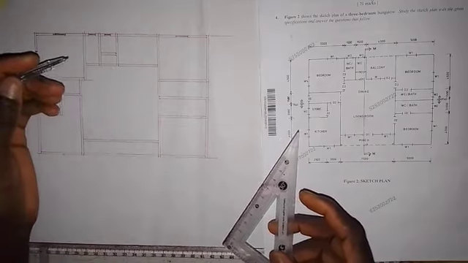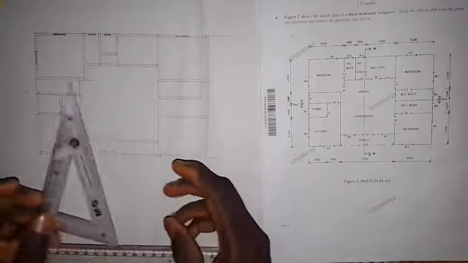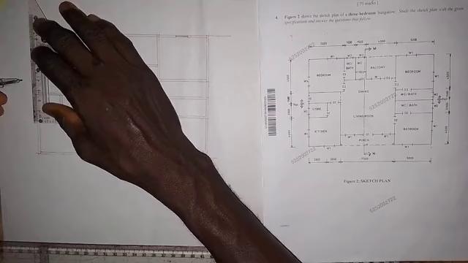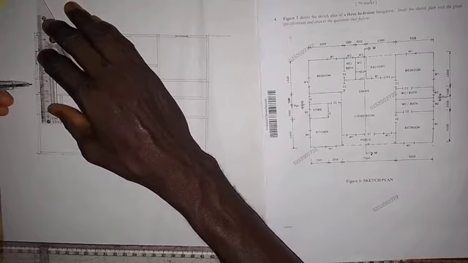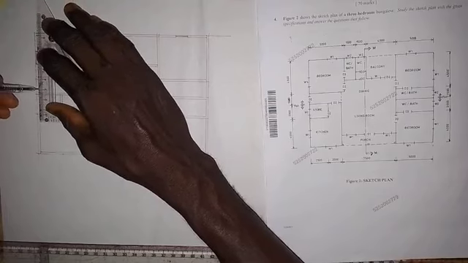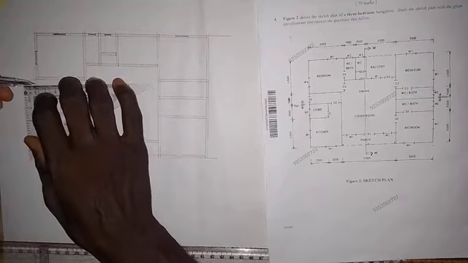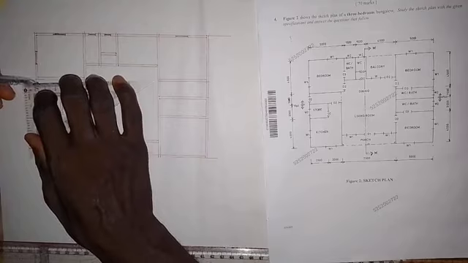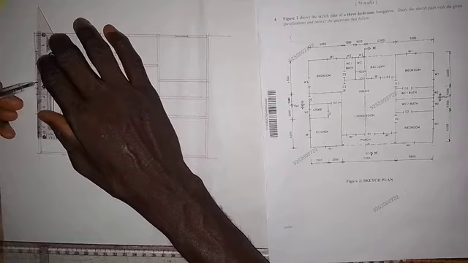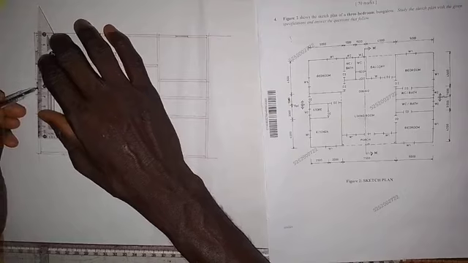So we also have what? Coming here at the store, we have W2 here, 6 millimeters. So this is 6 millimeters here. Draw a short horizontal line here. Then we have this. Alright, so we have fixed that window there.